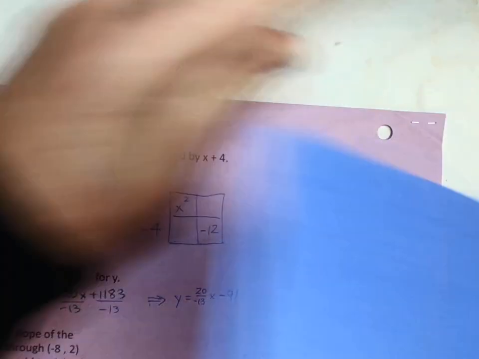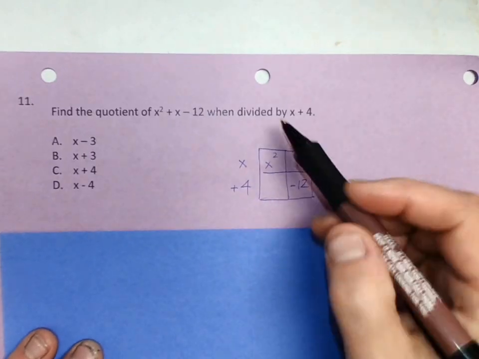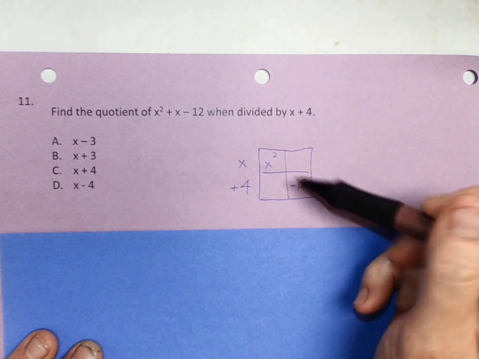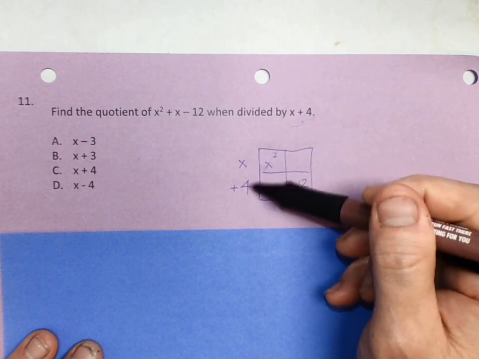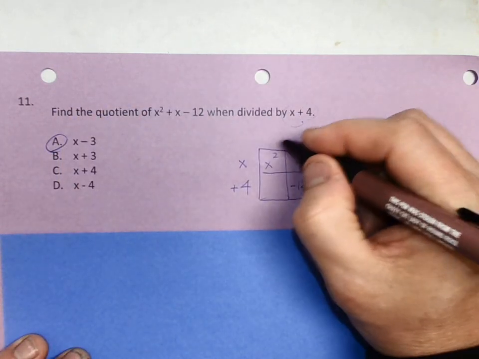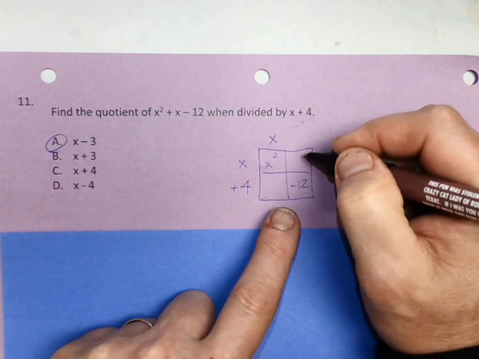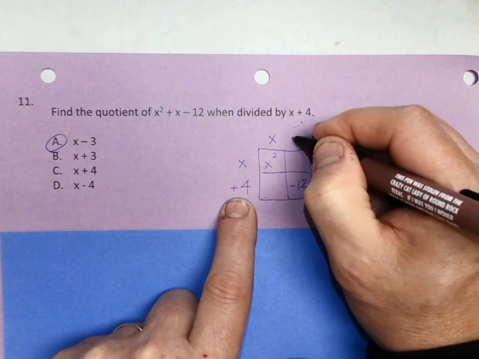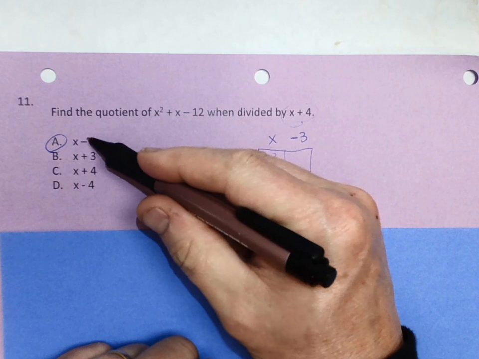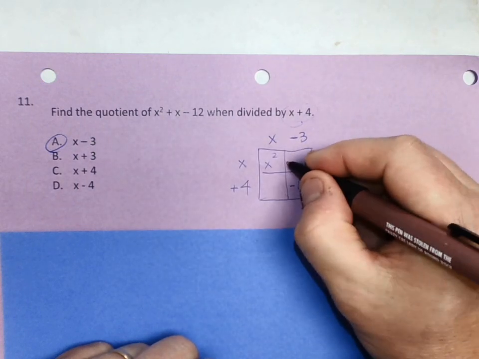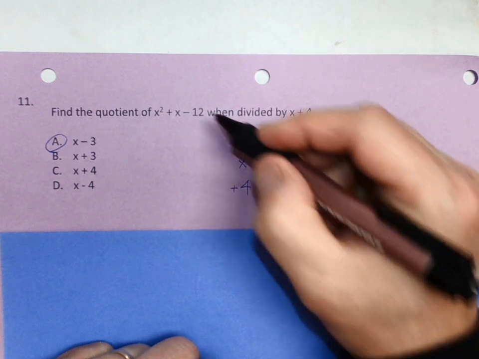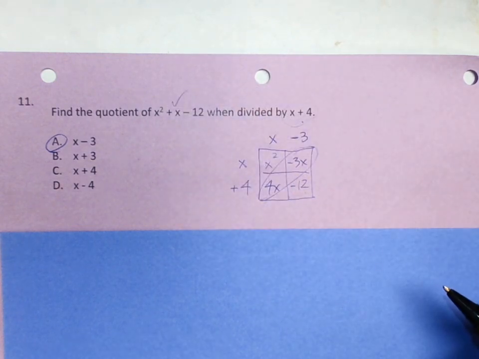Alright, 11 more of the same. Just go through here and fill in your quadratic term and your constant. They give me one of the things, and I'm going to find out that this one is going to be A. X times x is x squared, and 4 times a -3 is going to give me a -12. You notice that's the only one that has the -3. And you can verify the other part. I combine that right there, that gives me a positive x.